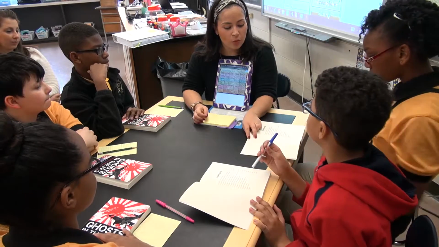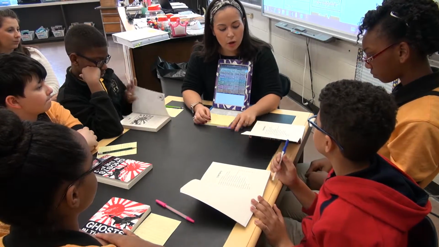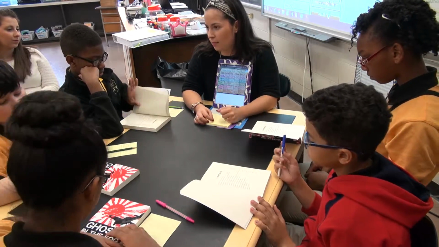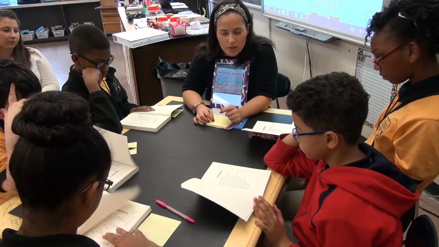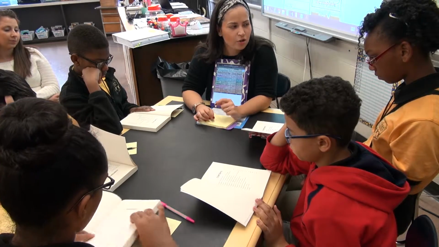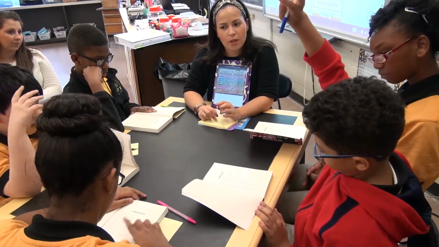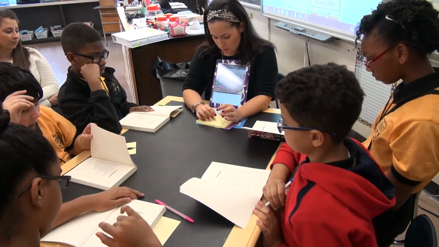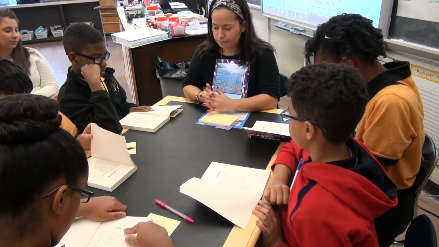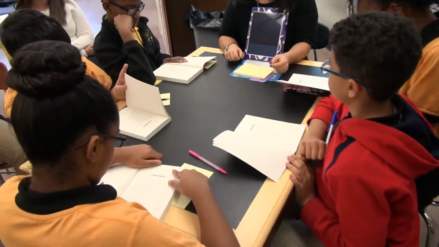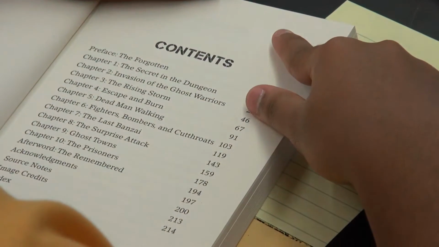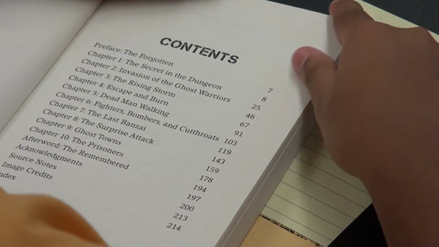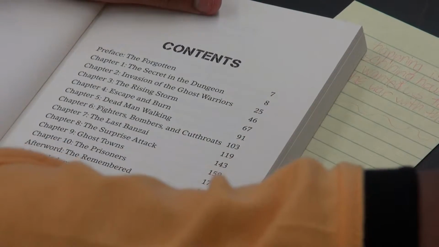Okay, good. All right, so what I want you to do is look at the chapter titles in the table of contents. Based just on the chapter titles, I want you to make an inference about what the text structure might be. Give everybody a second to think. Any thoughts? What do you think, Tia?